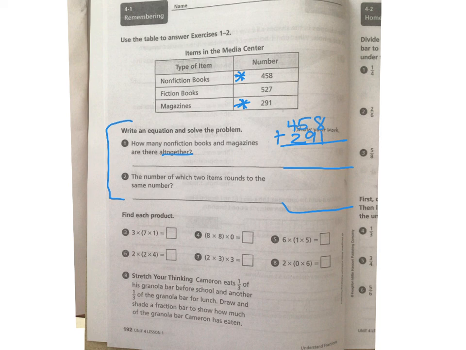All right, number 2, the number of which 2 items, this is a little trickier, rounds to the same number. So I want to look at the numbers in my chart, these right here, and I want to round them to the nearest 100. And there's going to be 2 that round to the same number. So you can just make your line right out here, and then you can do your rounding.